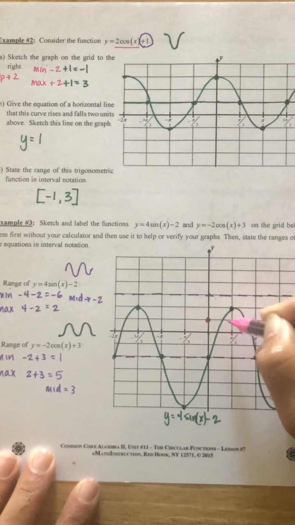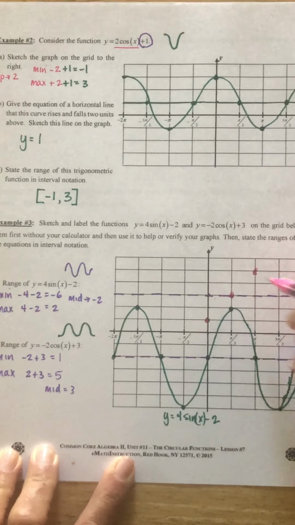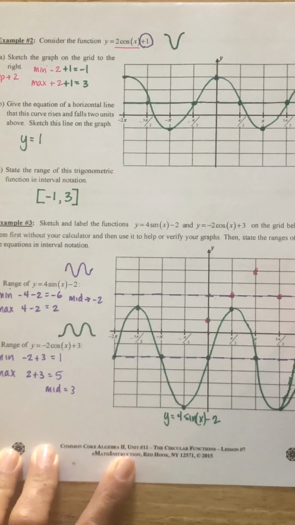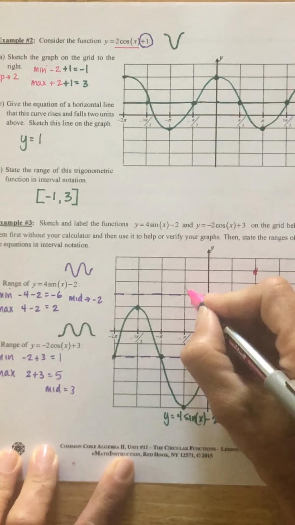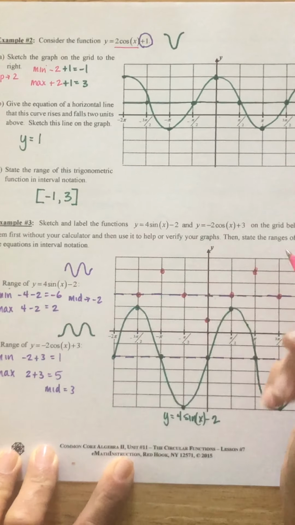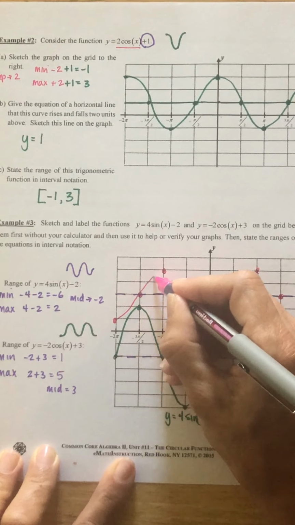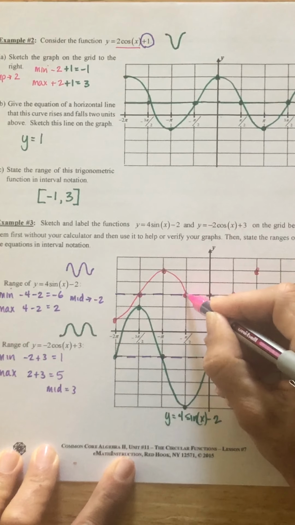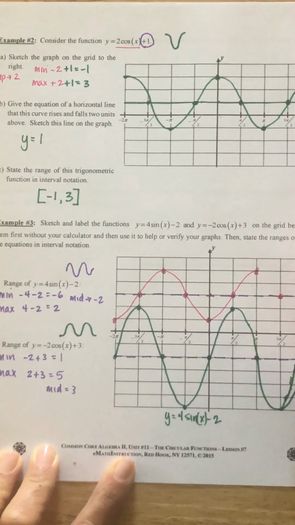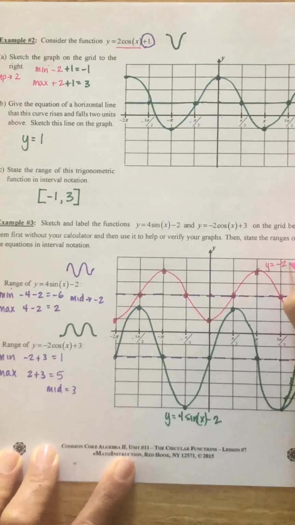Okay, and then at this here, I'm back up to my midline, and then I'm going to go up to my max, down to my midline, and then down to my minimum. Okay. This way here, I'm going to go up to my midline. I'm going to count 2 to my max, back down to my midline, and then back down to my minimum. So they are going to kind of hug each other a little bit, but they shouldn't cross. And that is your y equals negative 2 cos x plus 3.